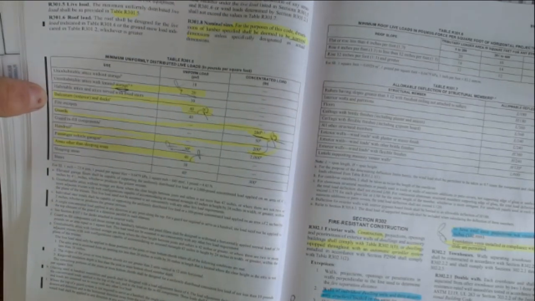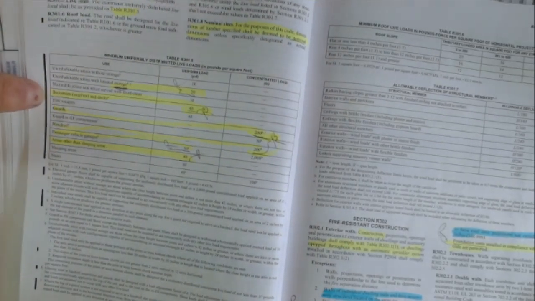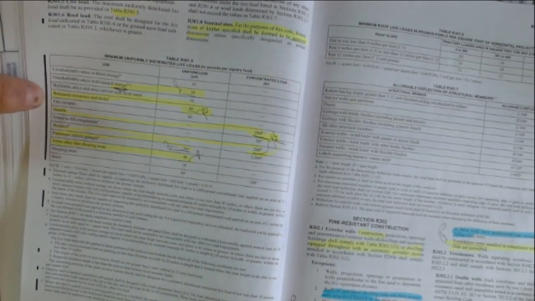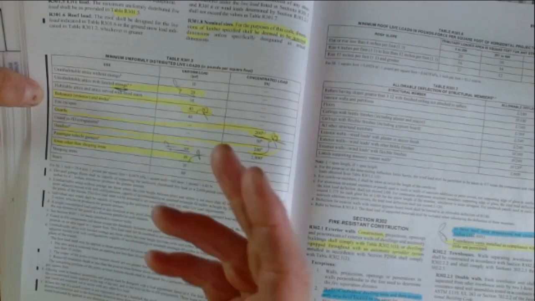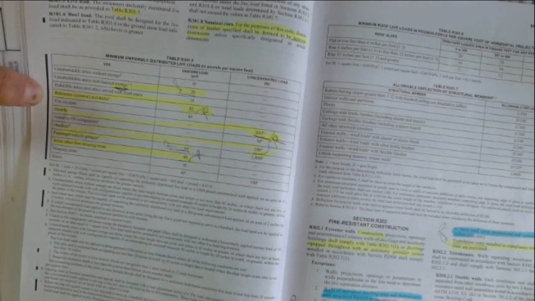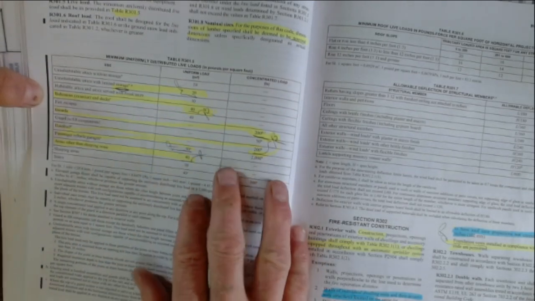You're going to be asked, like, there's this, what was it, a 40-foot by 10-foot deck. What's the total expected load? Maybe it was a 10 by 100-foot deck, so 1,000 square feet. What is the total load you've got to design for? It'd be 40 times 1,000, so 40,000 pounds.